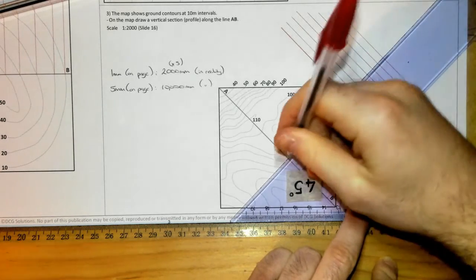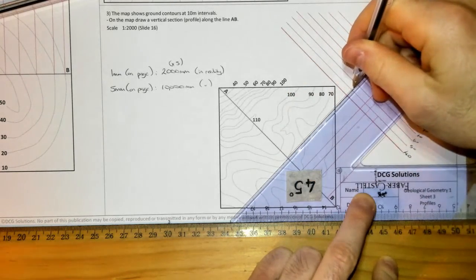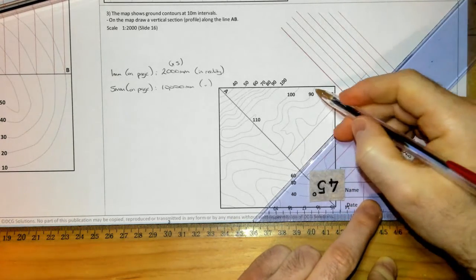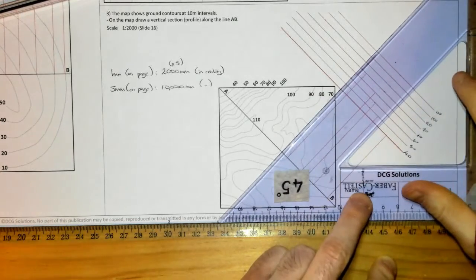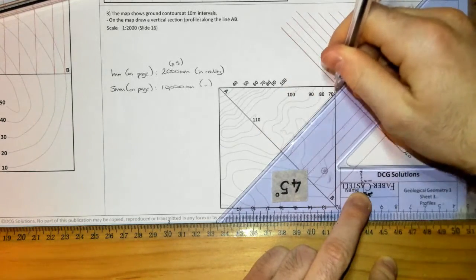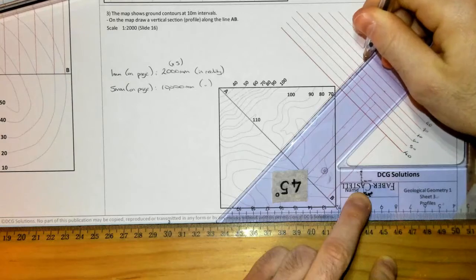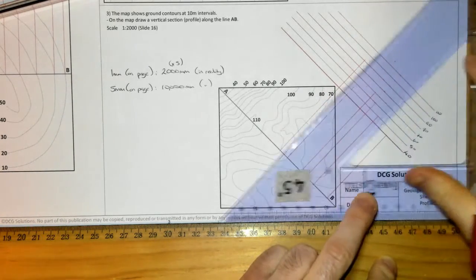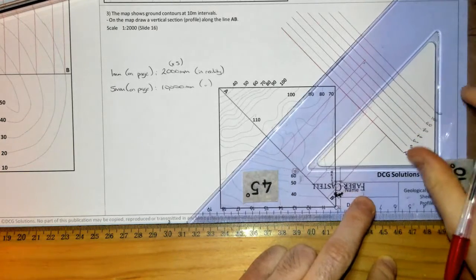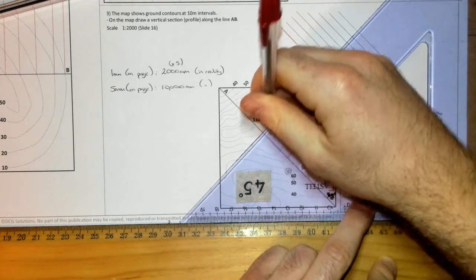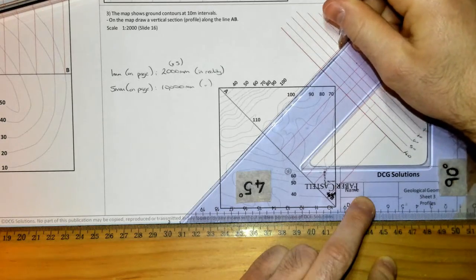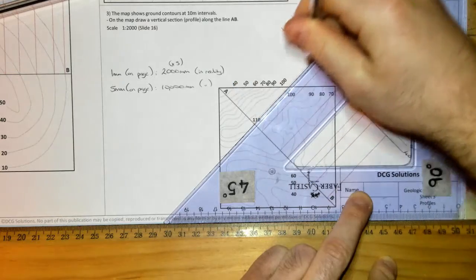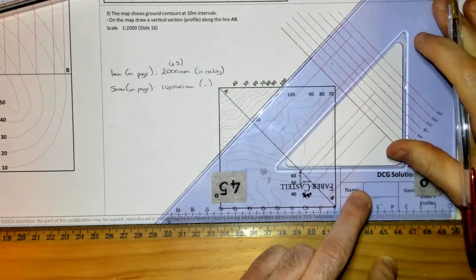The next one is 80. So 40, 50, 60, 70, 80 is up to there. The next one is going to be on the 90. Then the next one where it cuts through is on the 100. And then we've got two at 110. So 40, 50, 60, 70, 80, 90, 100, then two marks on the 110. So that's all the way to the top.